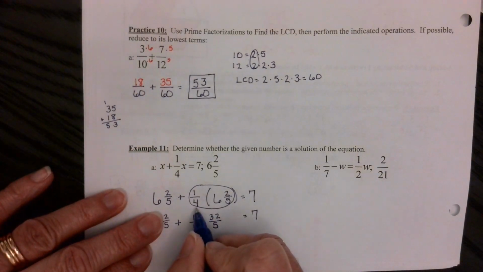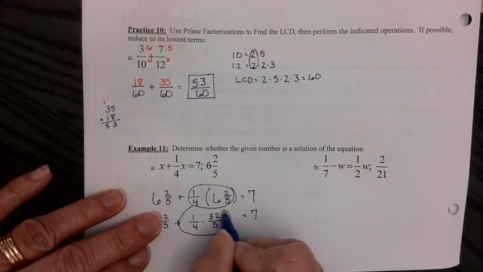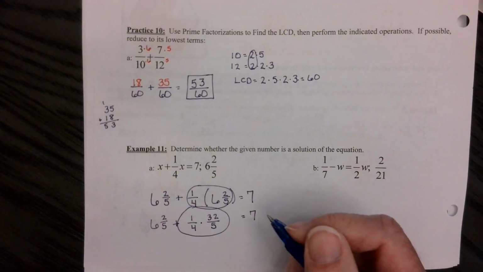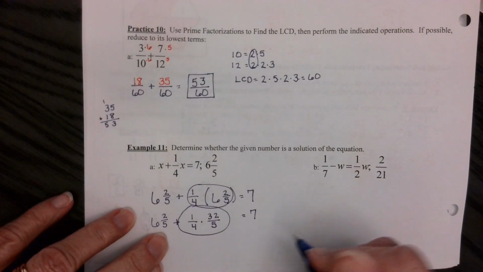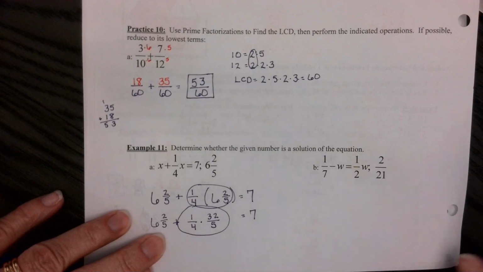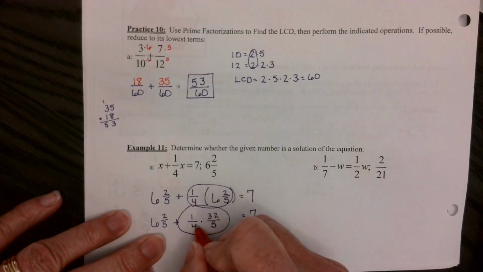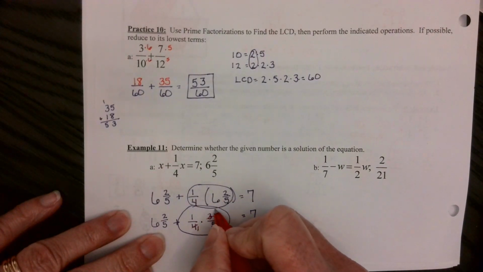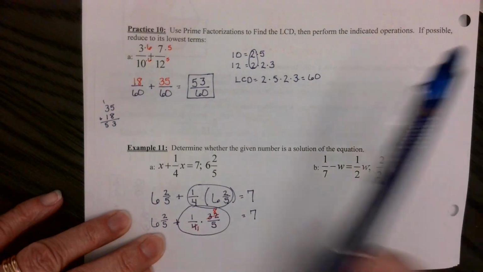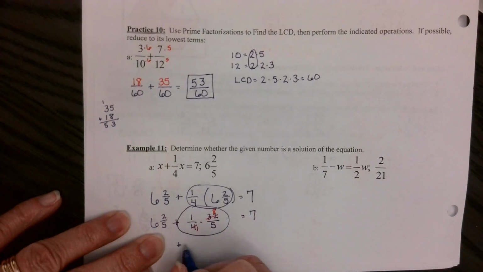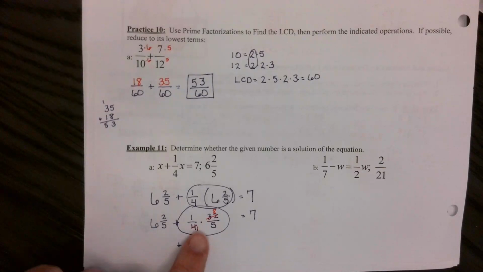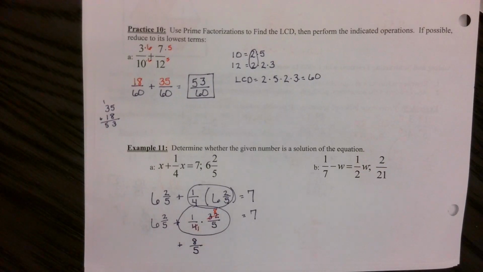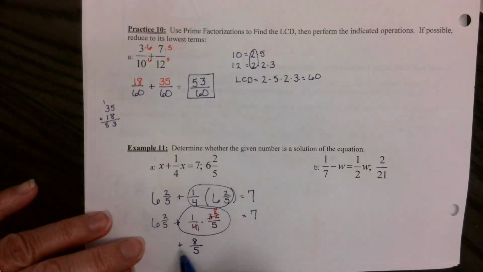Alright, I'm going to do this part right here. You can multiply straight across and then reduce, no matter how you do it. I reduce within the problem. So I say 4 goes in itself 1 time, into 32 8 times. So I'm going to get 8/5 right here. And I'm just going to leave it like that for now. Now you can multiply straight across and get 32 over 20 and then reduce it, and it's still going to give you the same thing.